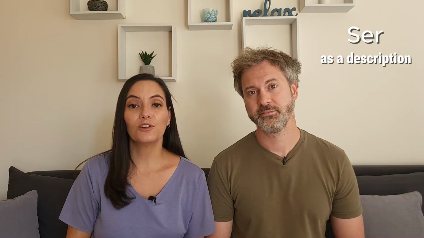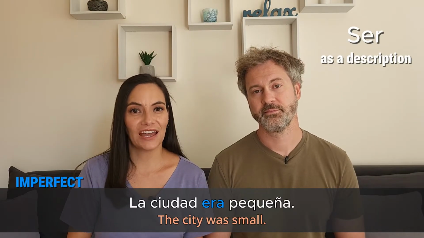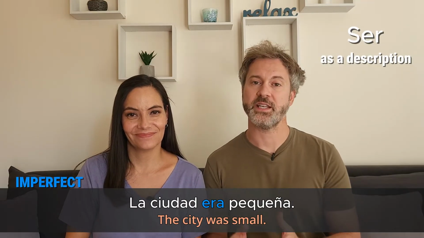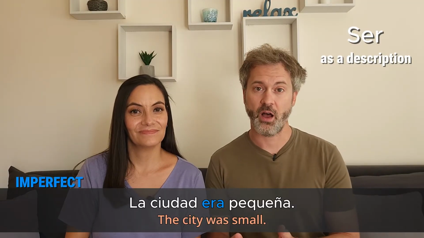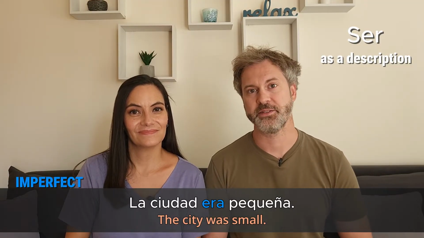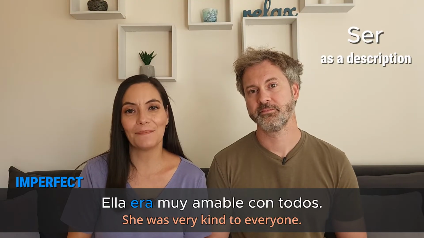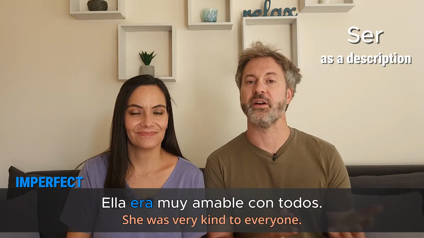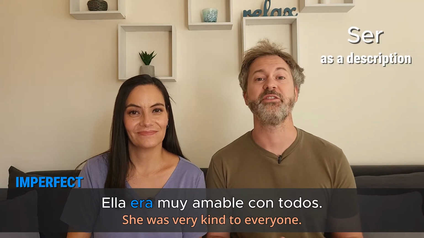That's right. So ser as a description would look like the city was small. La ciudad era pequeña. Right, so here we're just describing how the city used to be. We don't care or it's not important if the city's still small, it's just a description about the past. She was very kind to everyone. Ella era muy amable con todos. And this is the same. We're describing that she was very kind sometime in the past. We don't care or it's not important if she still is.